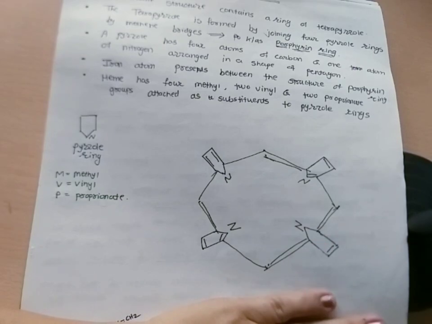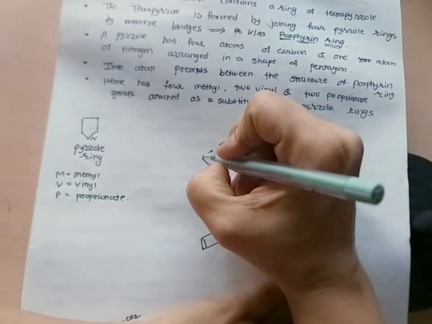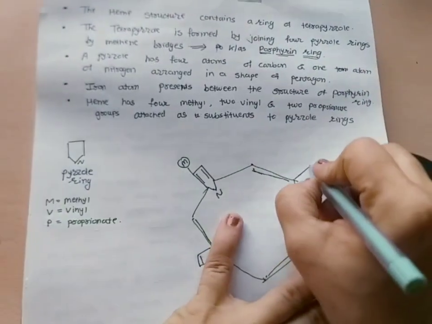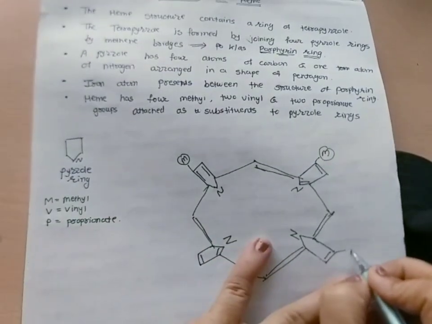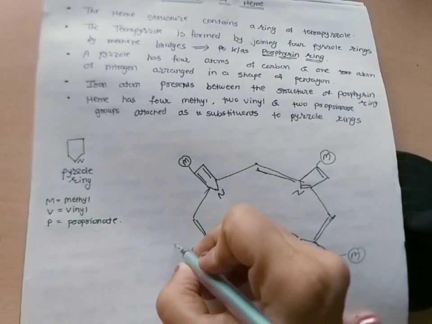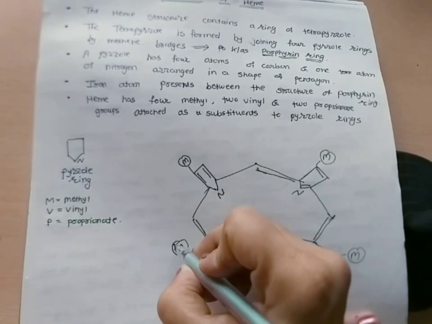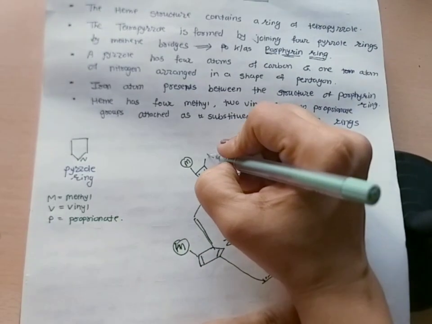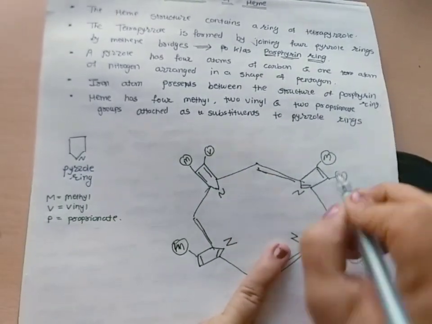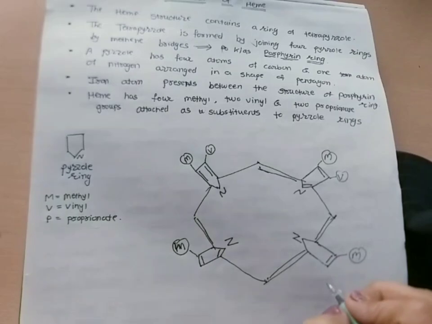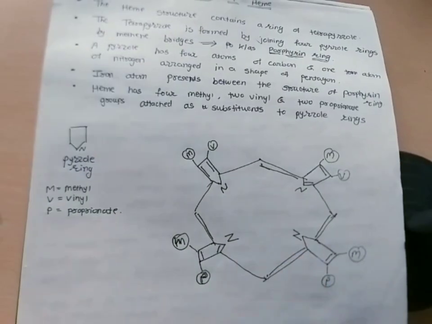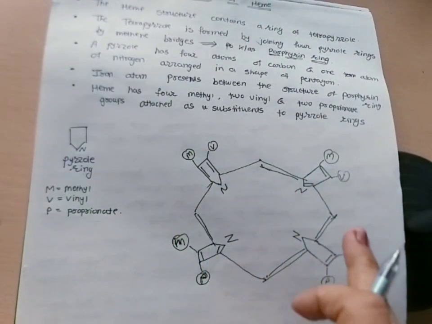Heme has 4 methyl, 2 vinyl and 2 propionate groups attached as substituents of the pyrrole rings. Now let us see their positions. 4 methyl: here will be the first methyl group, second methyl, third methyl group, and the fourth methyl group. 4 methyl groups, M is for methyl. 2 vinyl, 1 and 2, 2 vinyl groups, and 2 propionate. At the bottom, 2 propionate groups. Okay, so this will make the porphyrin ring.